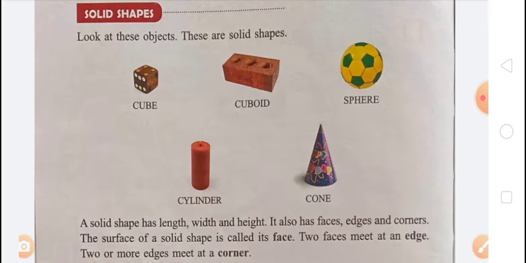The surface of a solid shape is called its face, two faces meet at an edge, and two or more edges meet at a corner. You can see here that there are many shapes given: cube, cuboid, sphere, cylinder and cone. These are solid shapes that cannot be drawn properly on a plane, so we call them solid shapes.